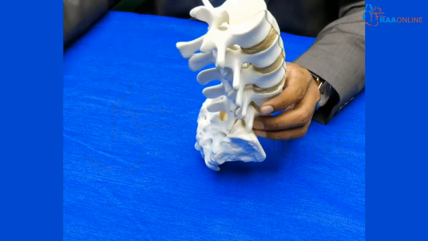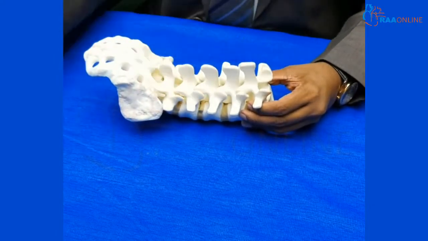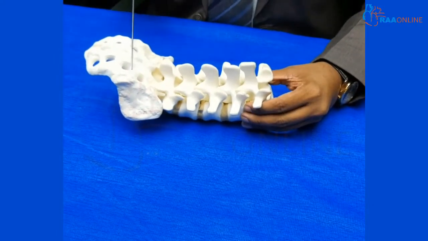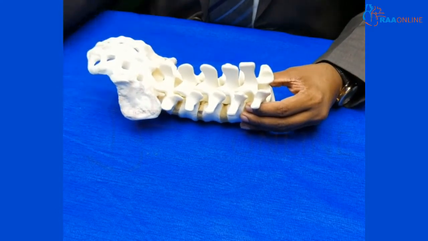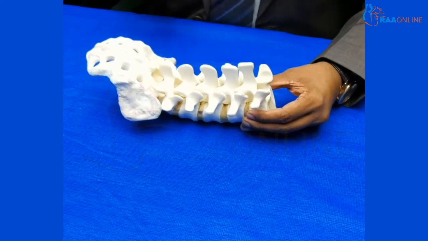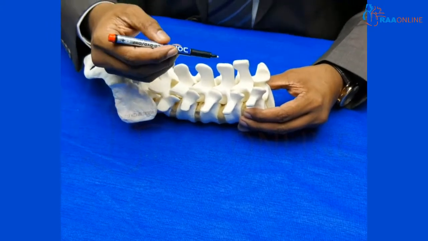Now let us go one by one from the posterior aspect. So now this is posterior. What you are looking at here is posterior and this part is anterior. And this is the sacrum. So this is the head end and this is the leg end of the subject. So let us go one by one.